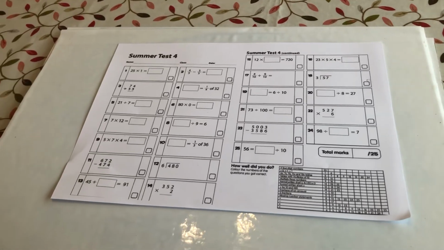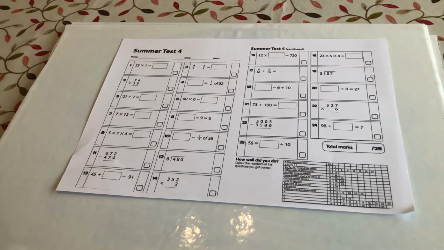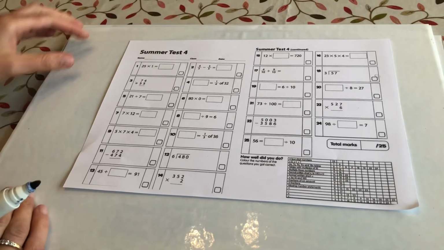Hello Year 4, today you're going to do Arithmetic Test 4. Allow yourselves 30 minutes and then mark your answers. So when you're ready, pause the film.